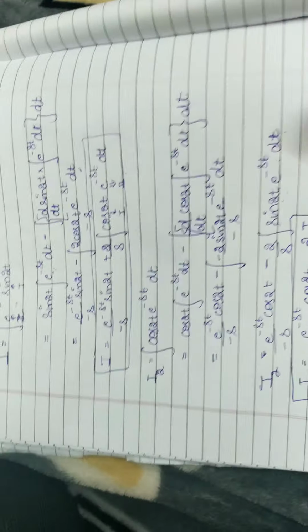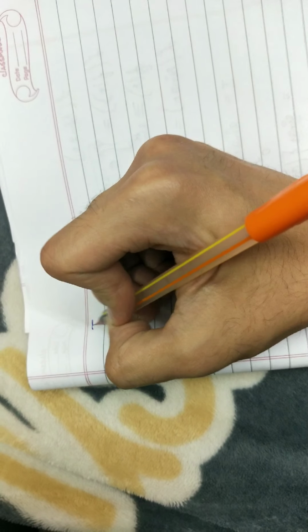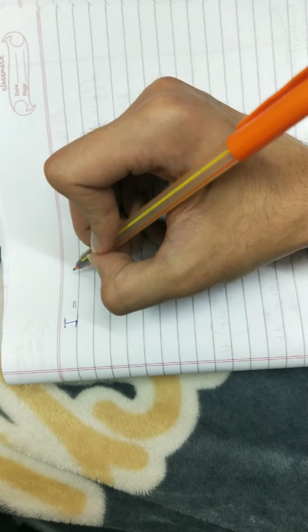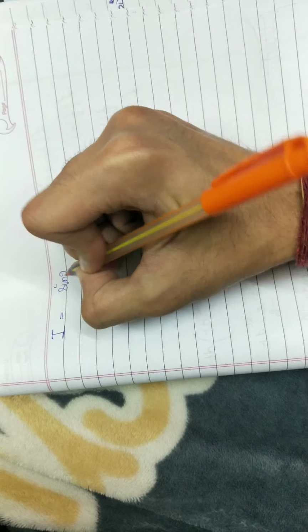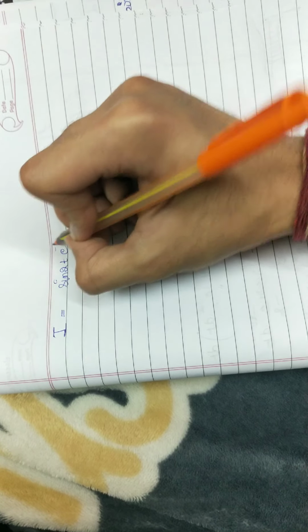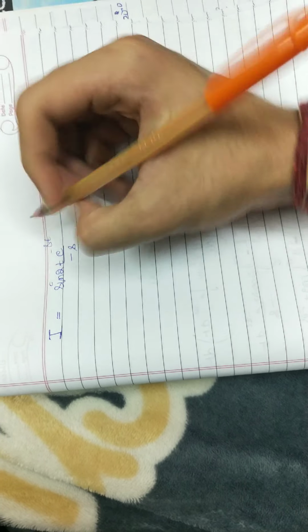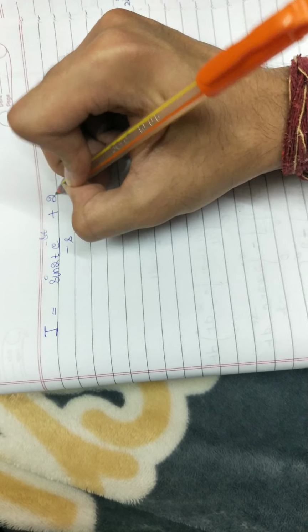Okay, so let's substitute. I is equal to sin 2t e raised to minus st upon minus s plus 2 upon s.